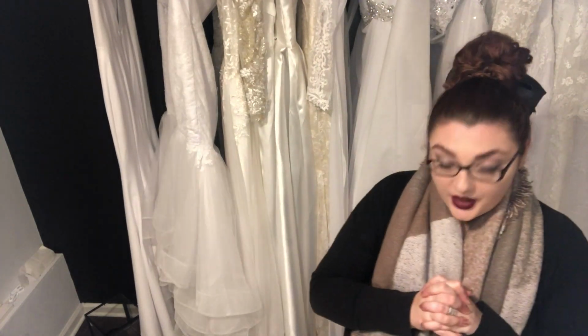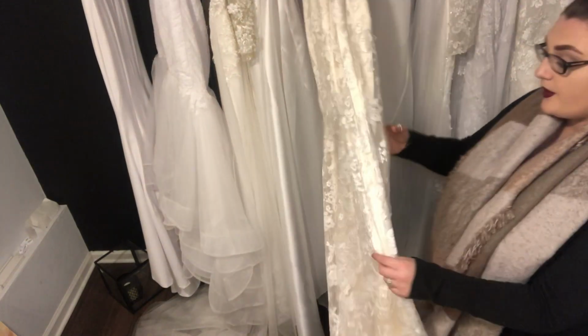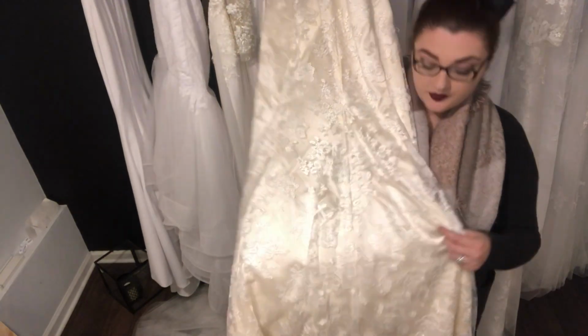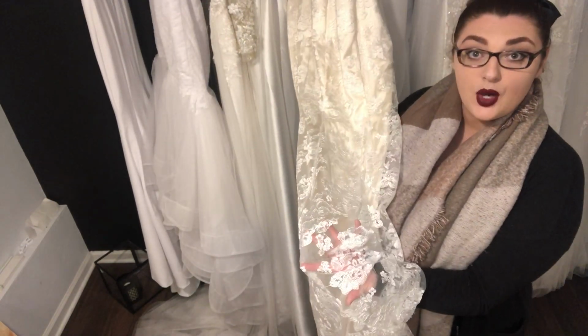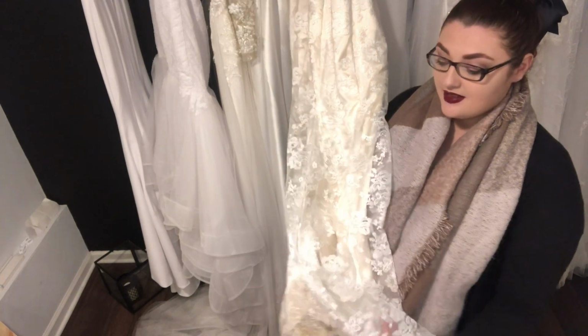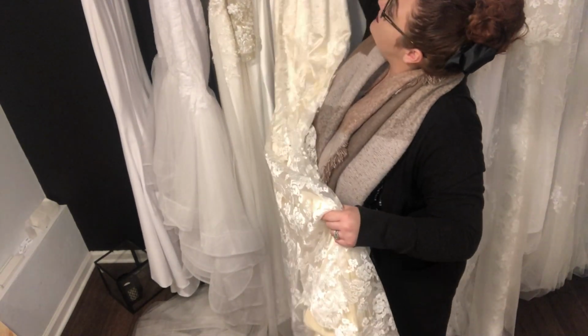Now, the next material we're going to cover is lace. A lot of times you will see lace on either the entire gown or sometimes just the sleeves. So I'm going to pop around here, turn around back, and show you guys an example. So this gown here is an example of a dress that has a full lace overlay on it. So that means that the entire dress appears to be lace.